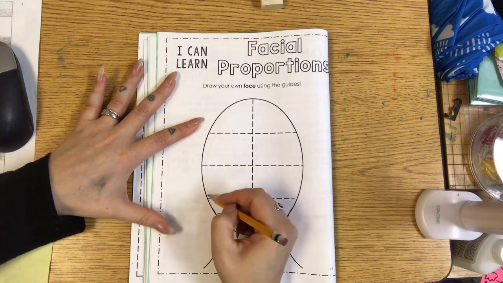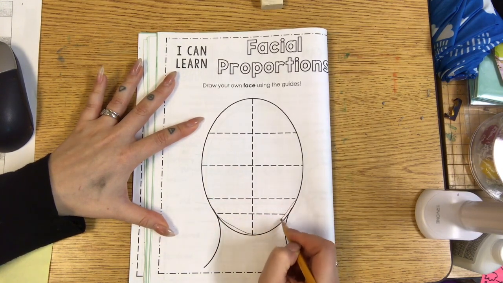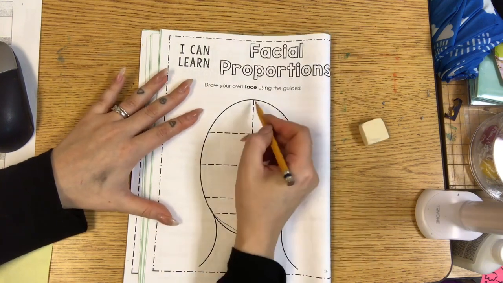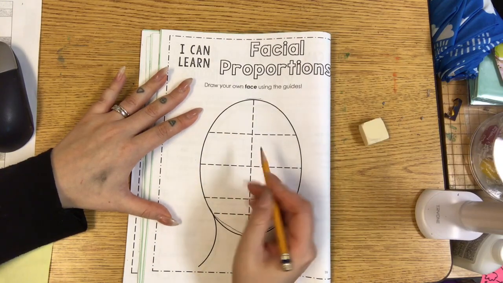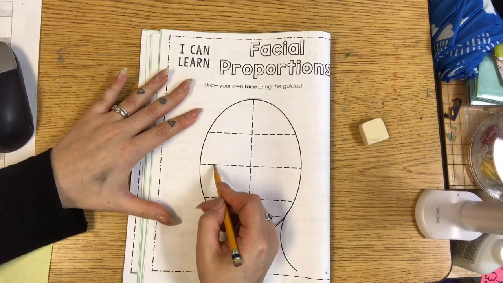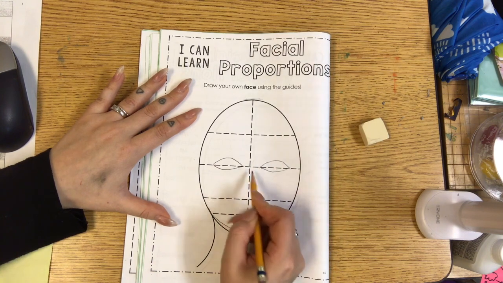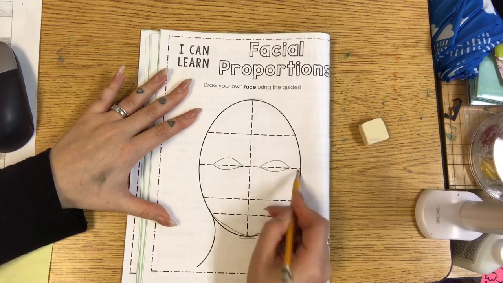So remember that first you'll want to make the shape of the face a little bit more pointy on the bottom, make it into an egg shape. And then the eyes come halfway down from the top to the bottom of the chin. So this is the halfway line. And one thing to think about is how big your eyes are. Make sure it's not super teeny tiny, but make sure that there's enough space to draw the top of the nose and enough space on the side of the face.